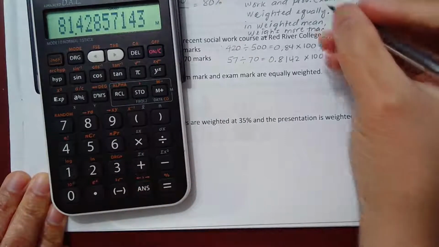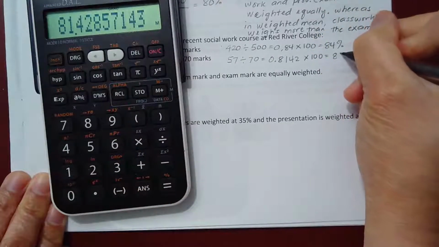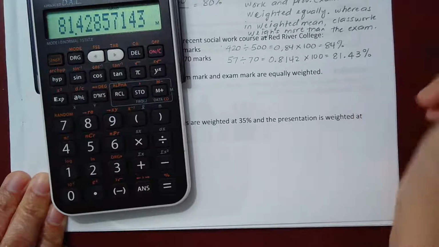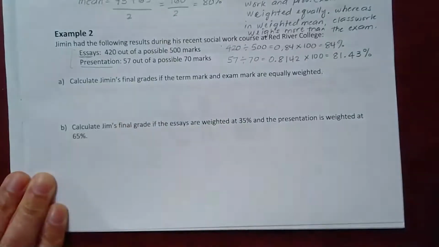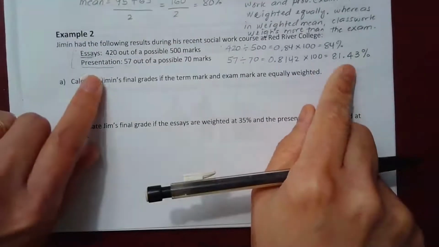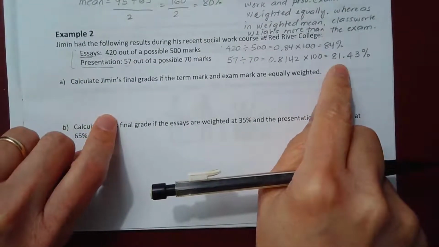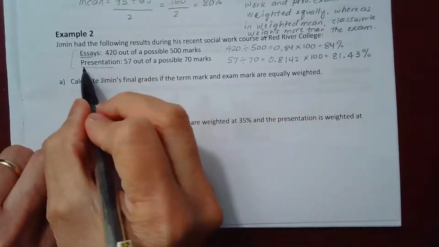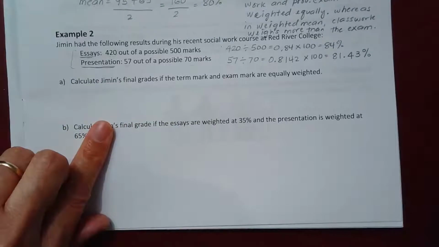So it's 81 point, I'll just write it off into 2 decimal places. Okay, so that's 81.43%, the score that he got on his presentation.